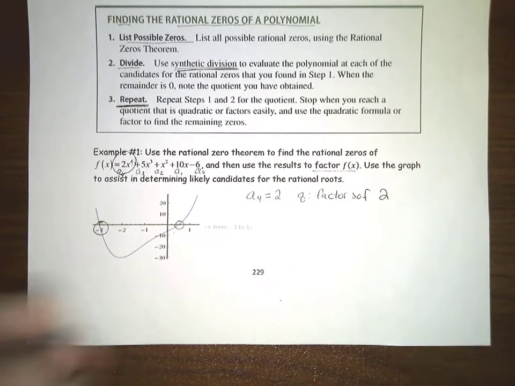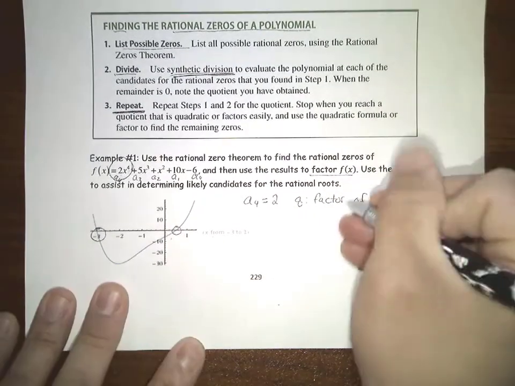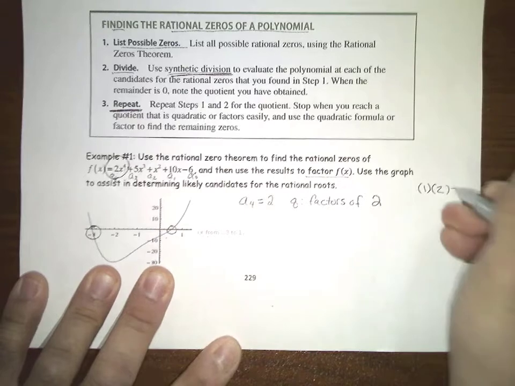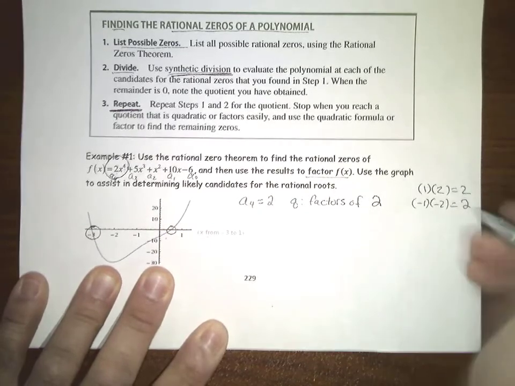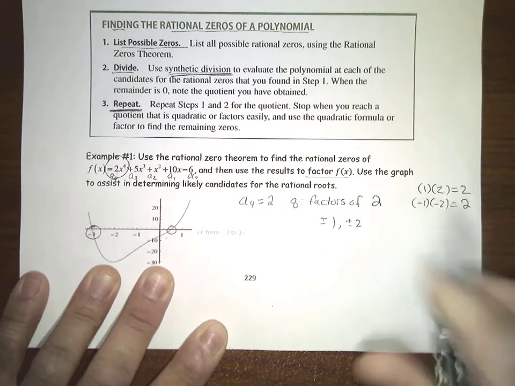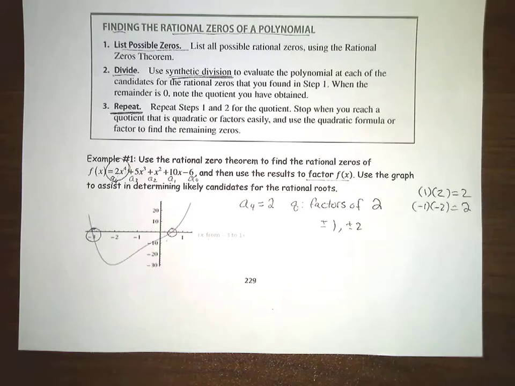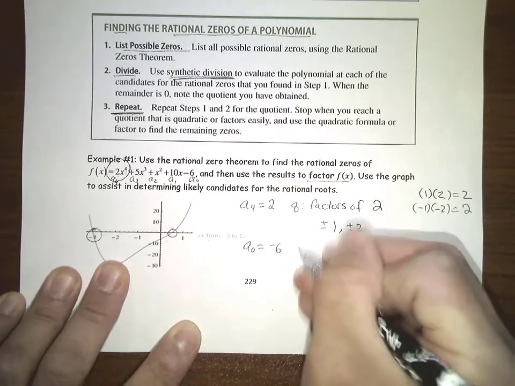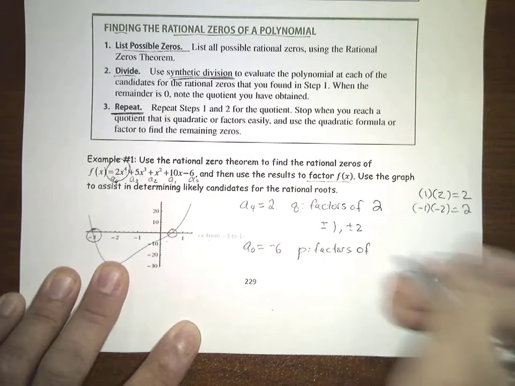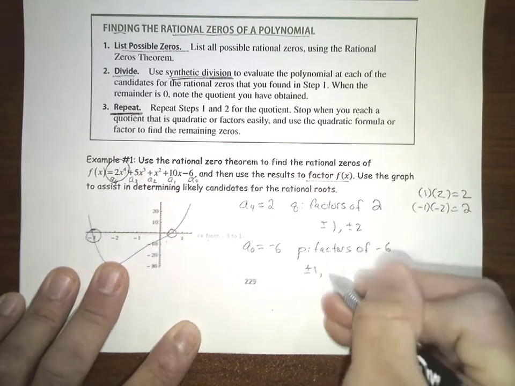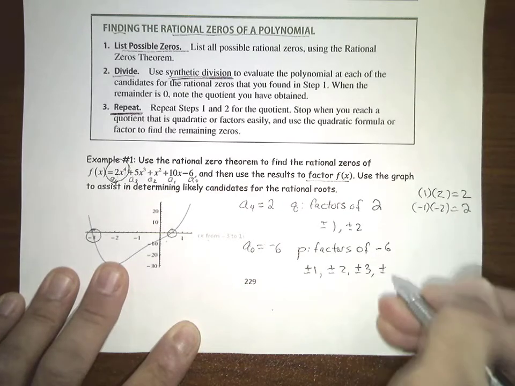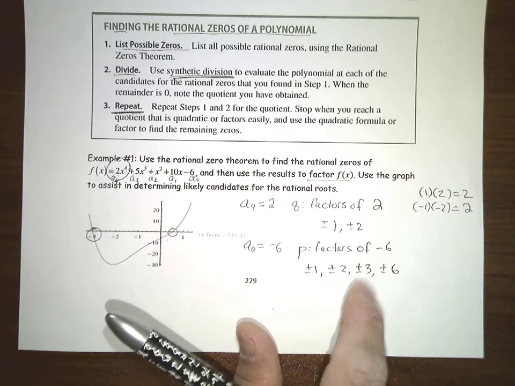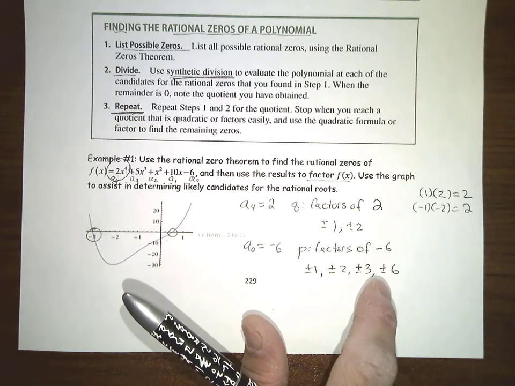I know that there's lots of factors of 2 because 1 times 2 is 2, and -1 times -2 is also 2. So we have plus or minus 1 and plus or minus 2 are all factors of 2. And then we have the a0 is -6, so the p will be the factors of -6. So that would be similarly plus or minus 1, plus or minus 2, plus or minus 3, plus or minus 6. All right, so these are all the numbers that go evenly into the -6 here.